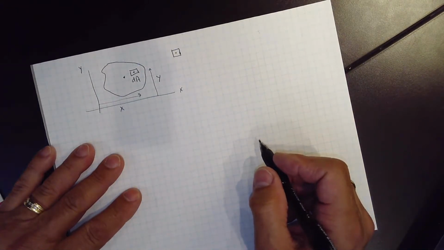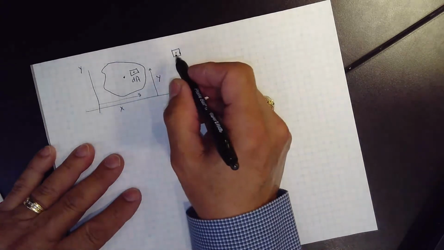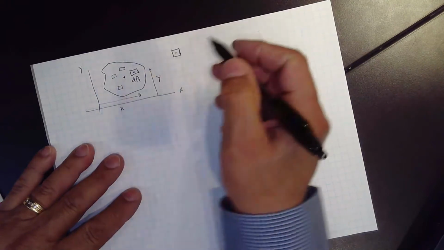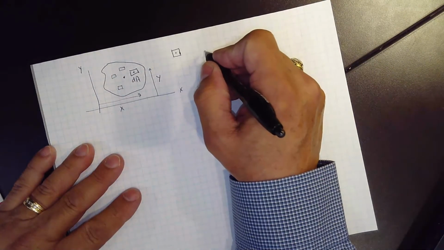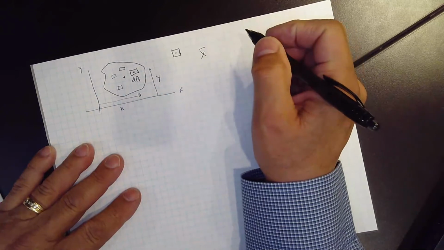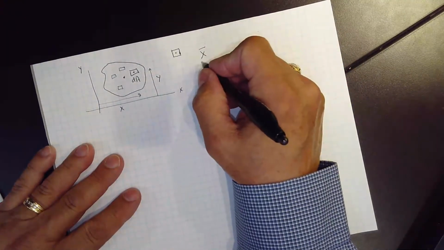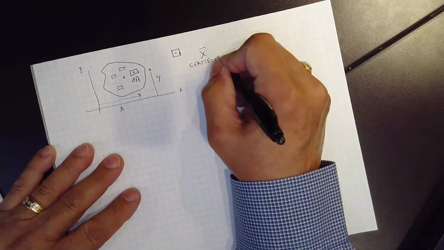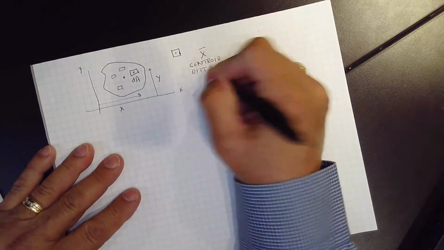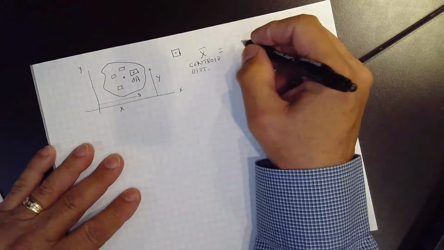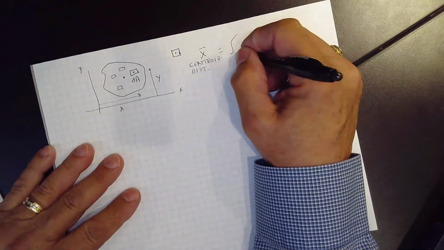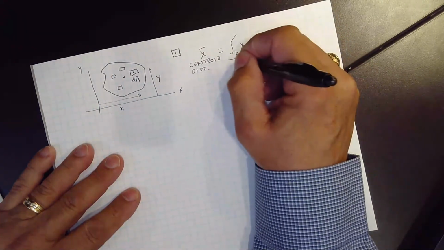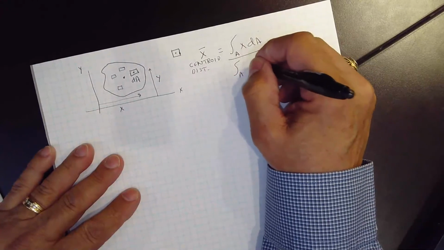So then what we're going to want to do is sum up all of these little areas and all of their little distances. What comes out is that x bar, that is to say the centroidal distance, the location of that centroid, is equal to the integral over the area of x dA divided by the integral over the area of dA.